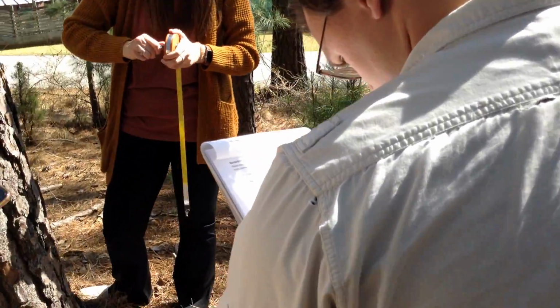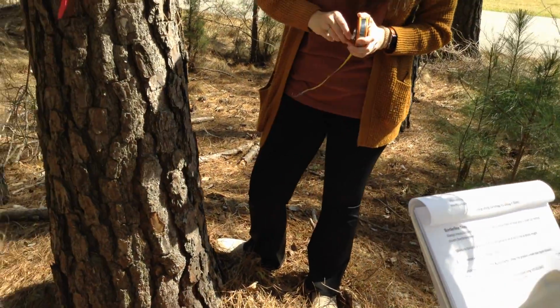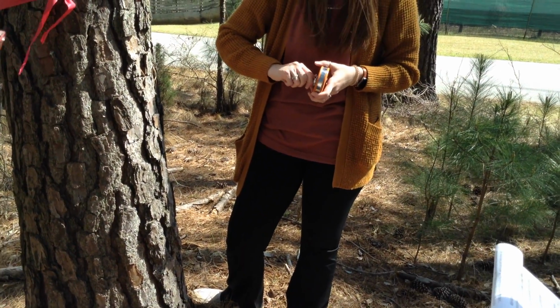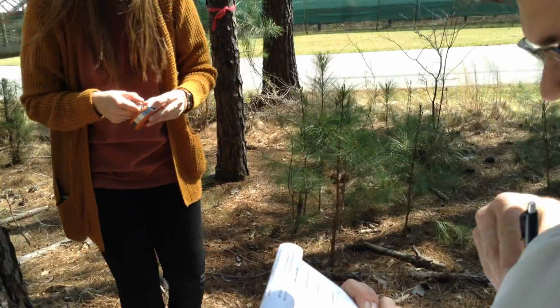This group's over here working it out. 41.5. So that's greater than the distance, so it would be in. Right. Very good.